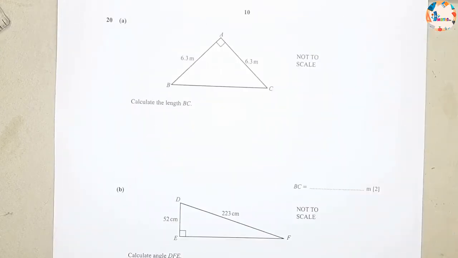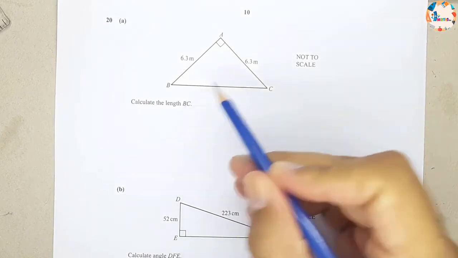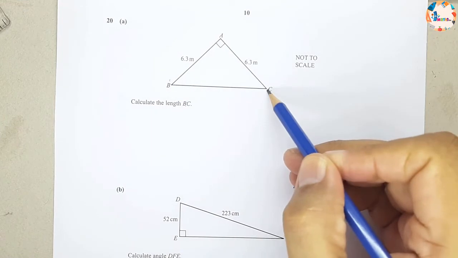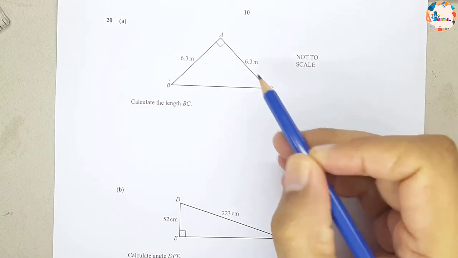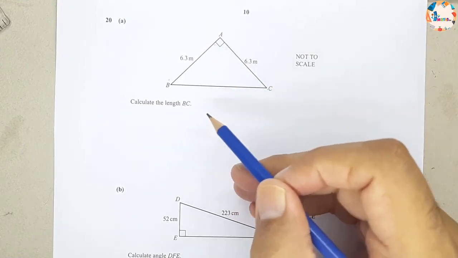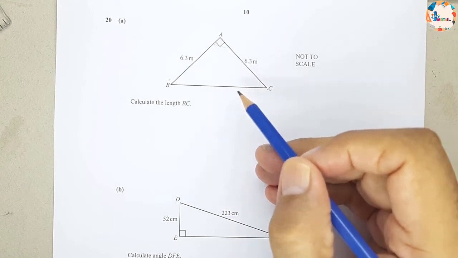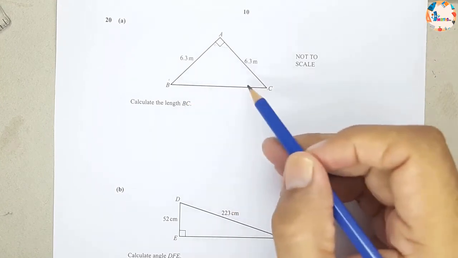Now question number 20. Calculate the length of BC. BC is this one. So this is right angle triangle. So we can apply Pythagoras theorem. Basically BC square, which is hypotenuse.